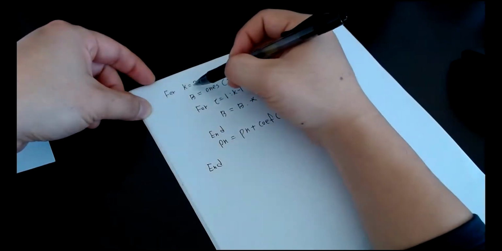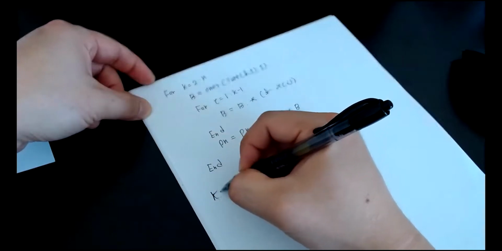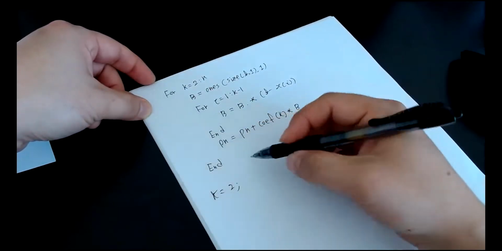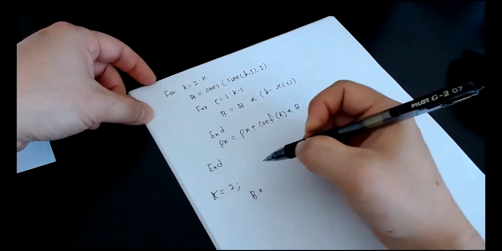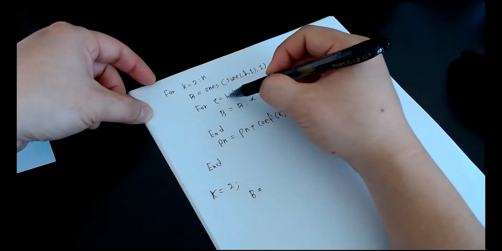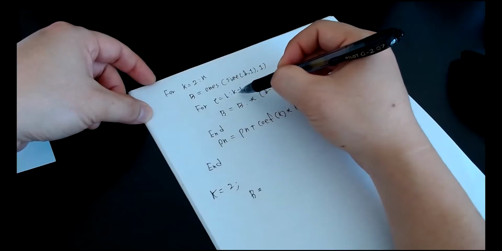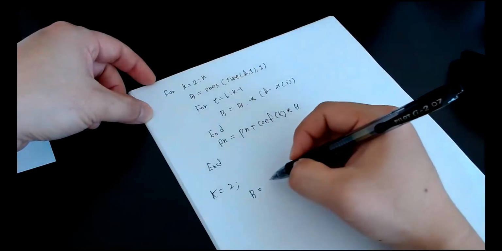So when k equals 2, i goes just from 1 through just 1, right? So b is going to be just what?